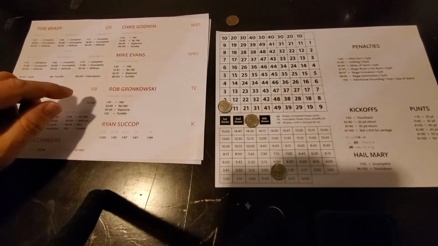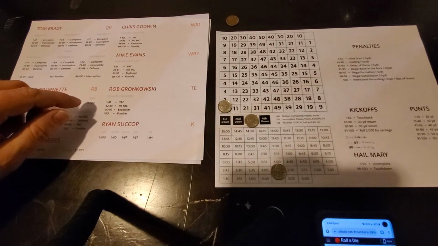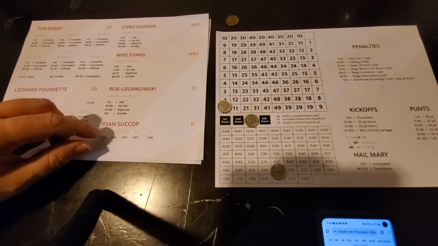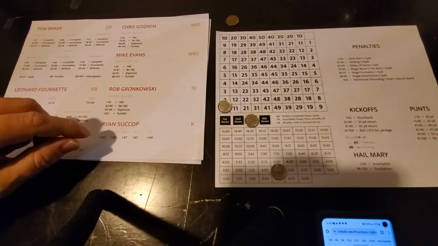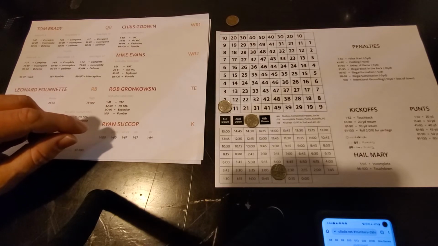And let's see about the extra point. Extra point is good. And just like that, 31-17 now, with 2 minutes and 45 seconds left in the third quarter. So that's a 1 yard TD pass to Godwin.